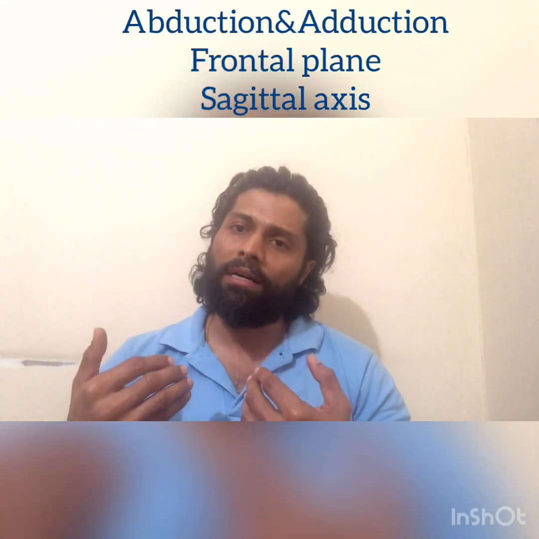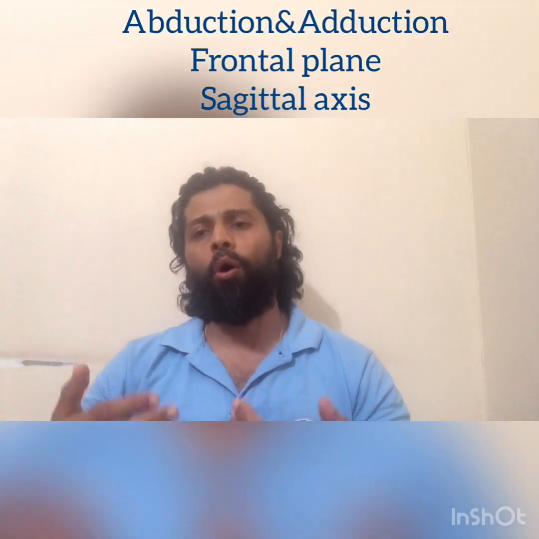Now, the motions that occur on the frontal plane around the sagittal axis are called abduction and adduction. Abduction occurs when an extremity or part of an extremity, which can be our hand or foot, is moved away from the center or midline of our body. And adduction describes when an extremity or part of an extremity is moved towards the midline of the body.